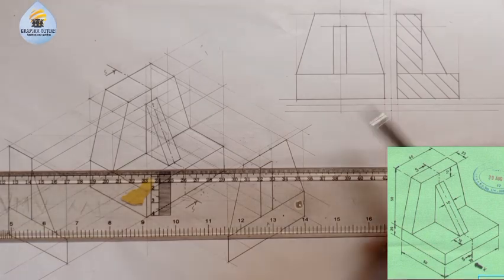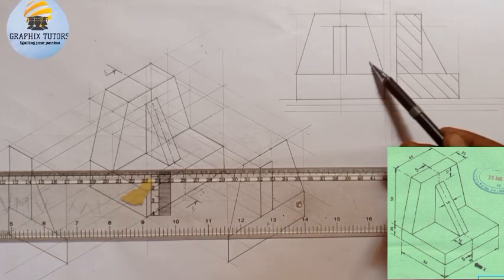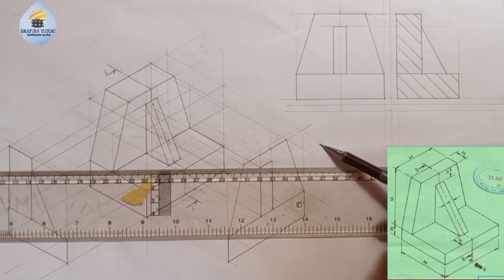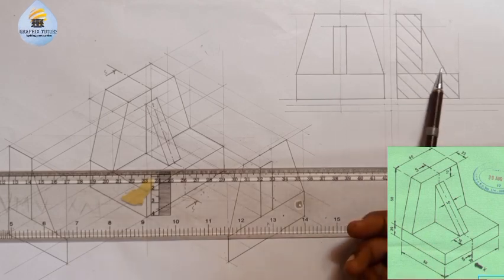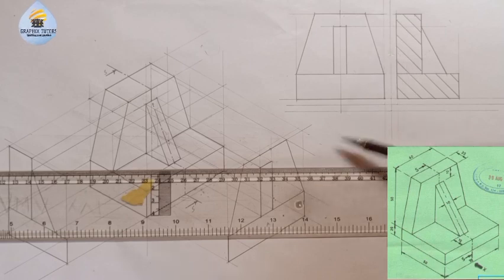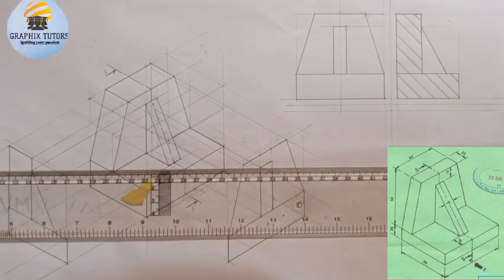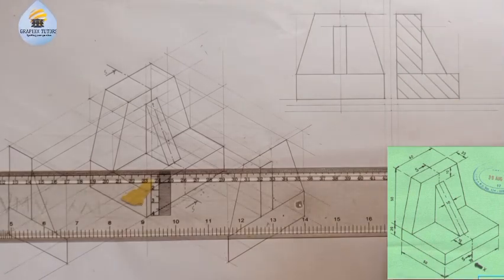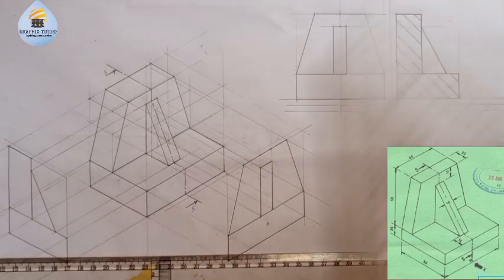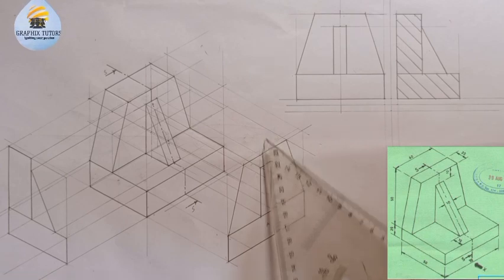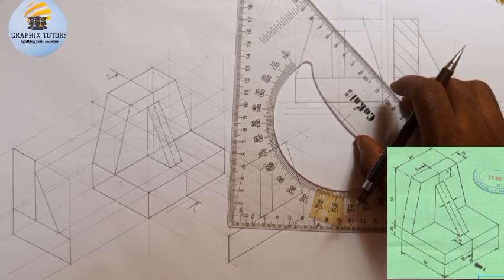Now we're going to the last one, which is the plan. So the plan is always under the front elevation, right? The end view is always beside the front elevation, while the plan is always under or on top of the front elevation. Now, what you just do here is just to project. Let's see if we want to get that. So I'll project this point down. Let me come down here.